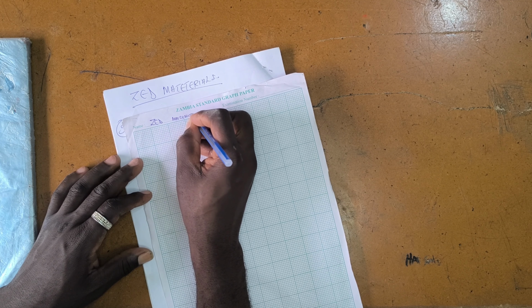Given that X is the number of planks, so I'll write here first.